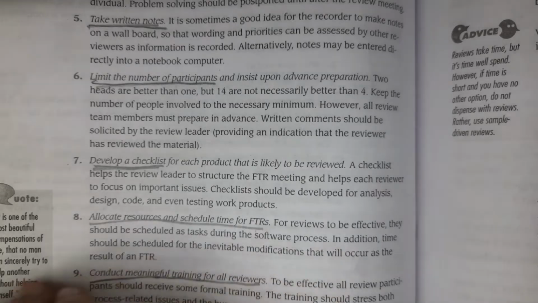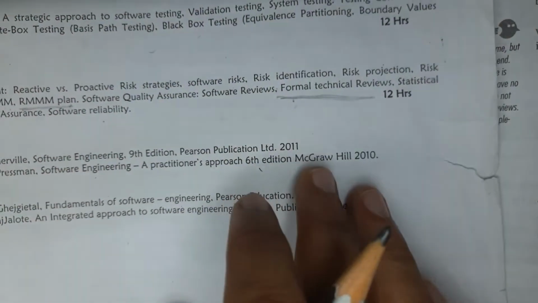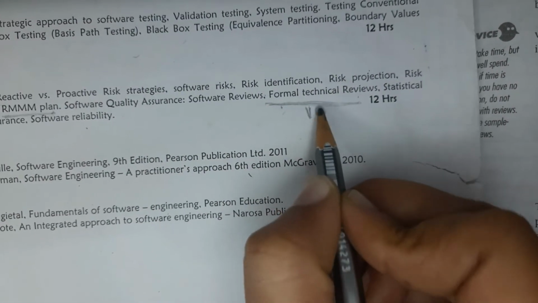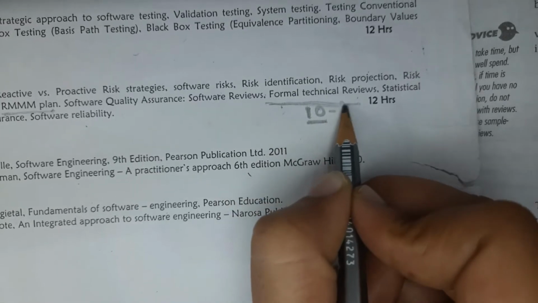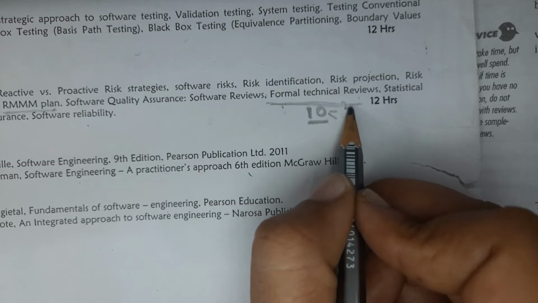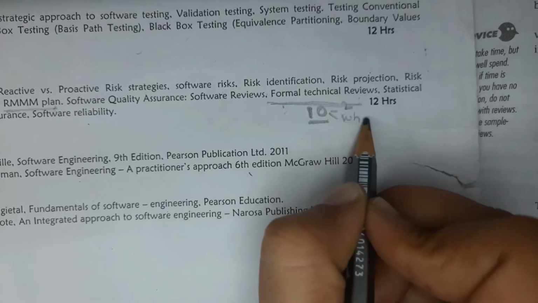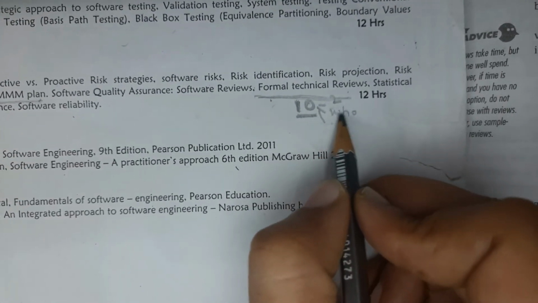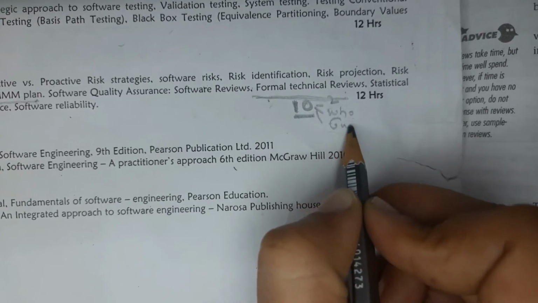Now see, when the question comes, what is the question here? Formal technical review for 10 marks. How will you write the answer? First, for 2 marks, you write the definition: what do you mean by formal technical review? Then you can write down who does it, who takes the meeting. Now, what are the guidelines?